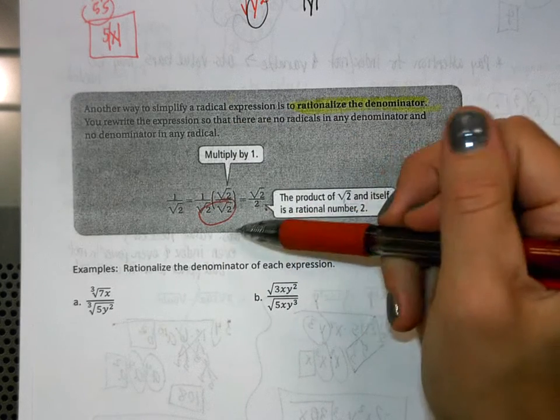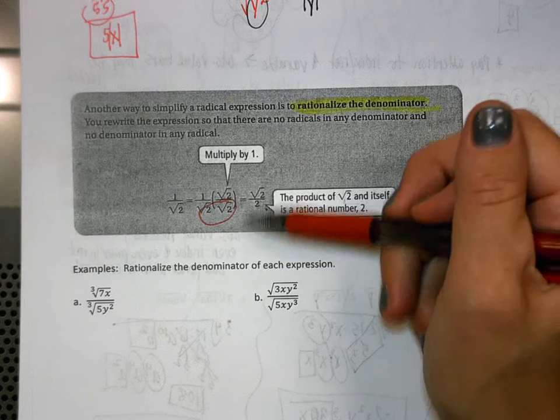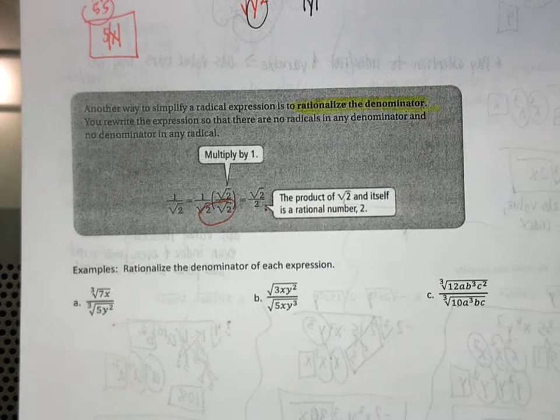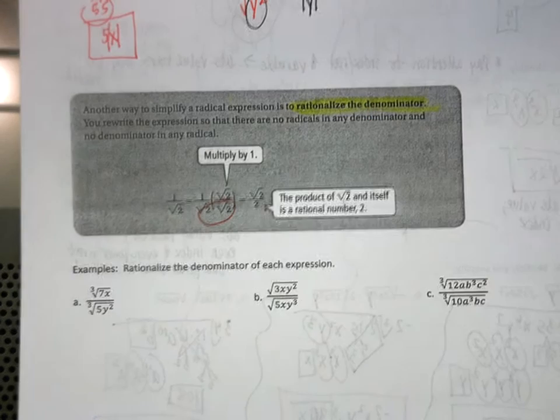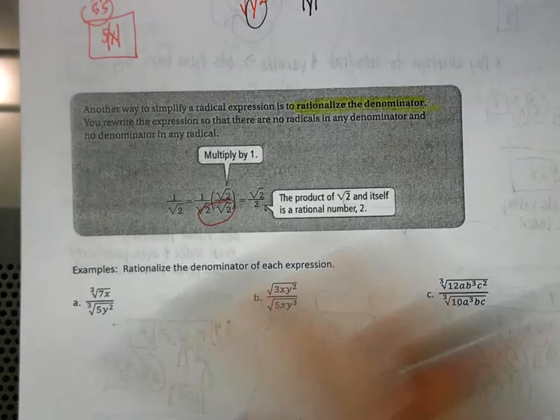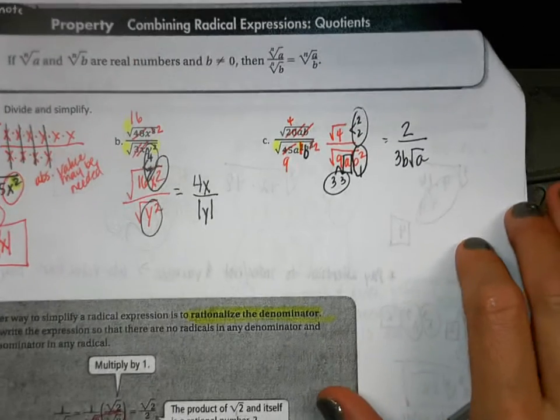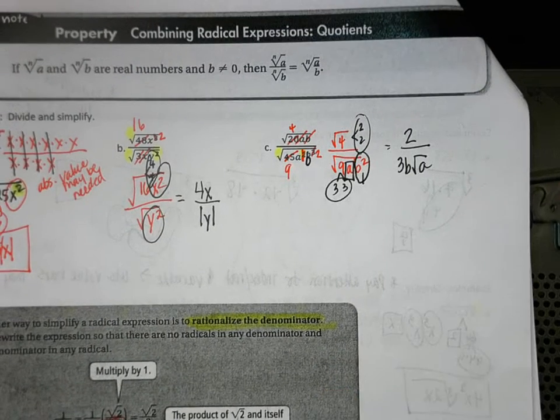And then on the top, whatever you do at the bottom, you have to do the top, right? Because that makes it equal. Because if I'm multiplying by 2 over 2, that's really like multiplying by 1, right? And 1 doesn't change anything, right? So it's just we're multiplying by 1, and it ends up just moving things around. So going back to this problem, what would I need to do?